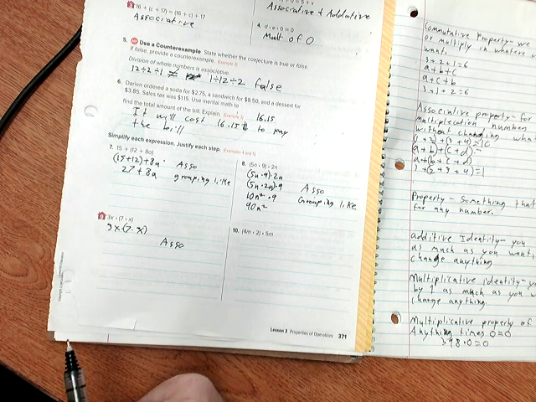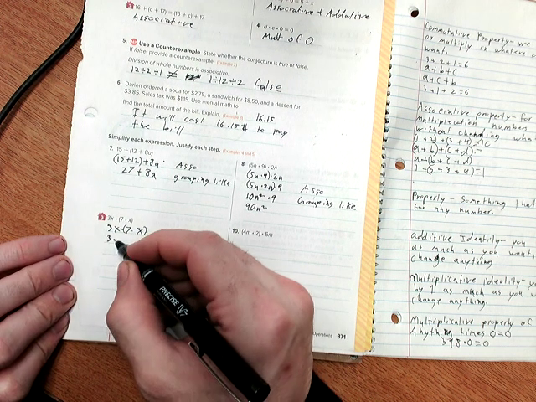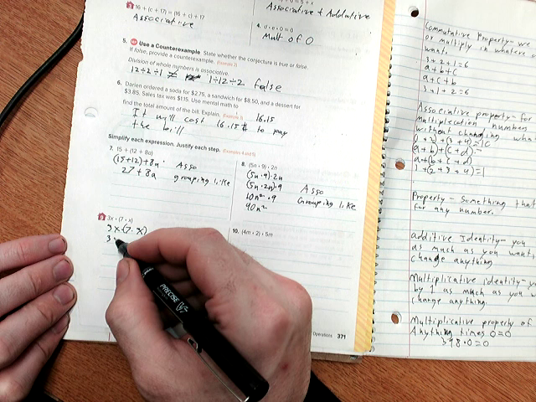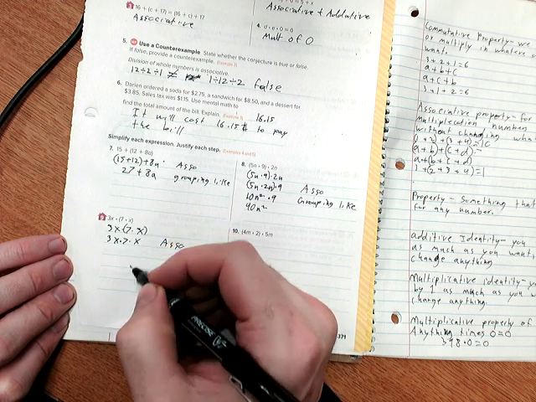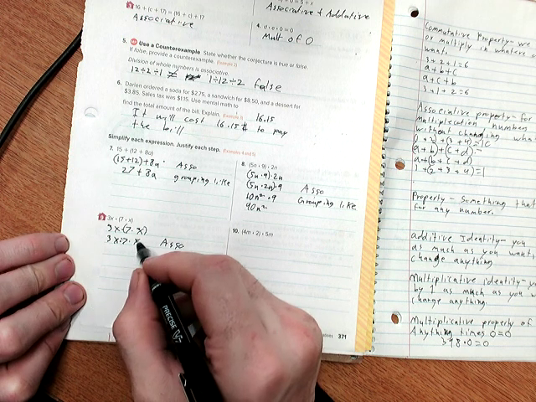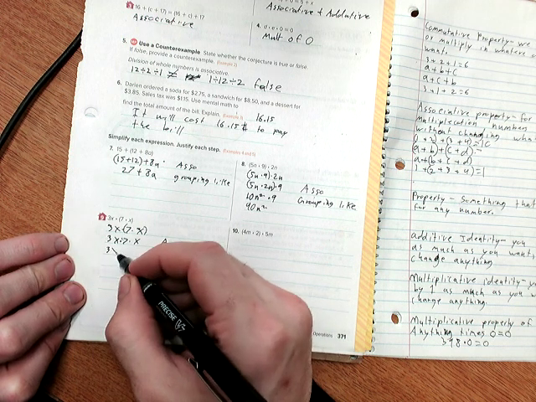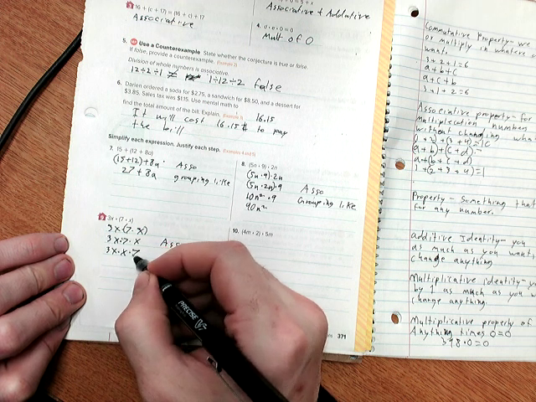Oh, they probably want me to do that as two different steps. So this gives us 3x times 7 times x, because I'm just getting rid of the grouping. Now I will move the x and the 7 around, so 3x times x times 7.